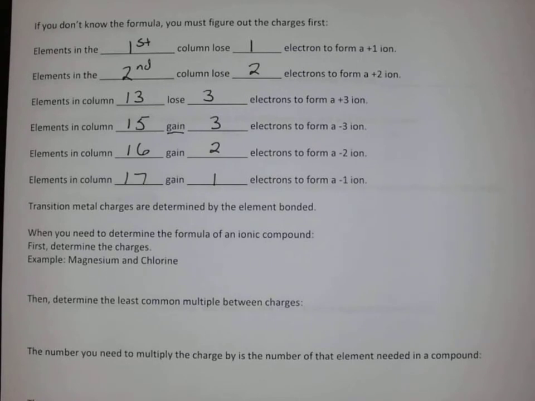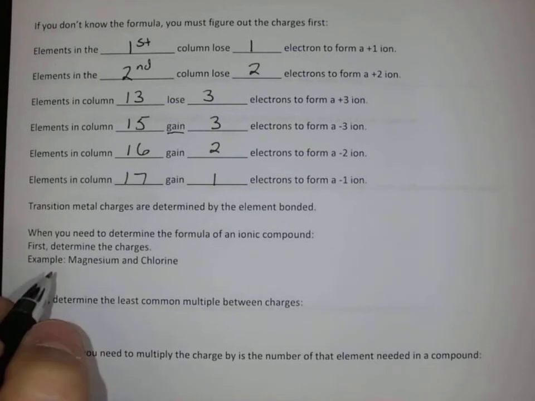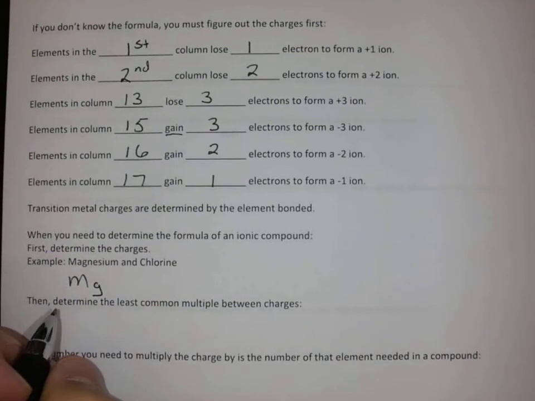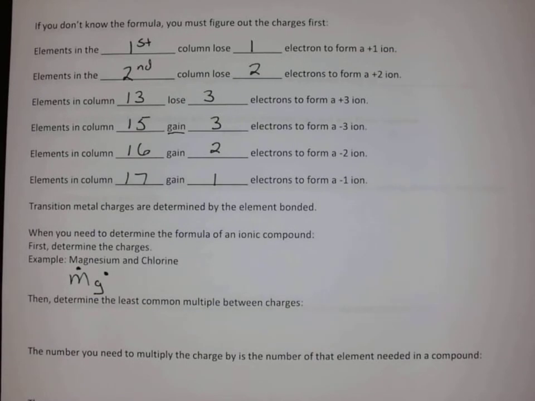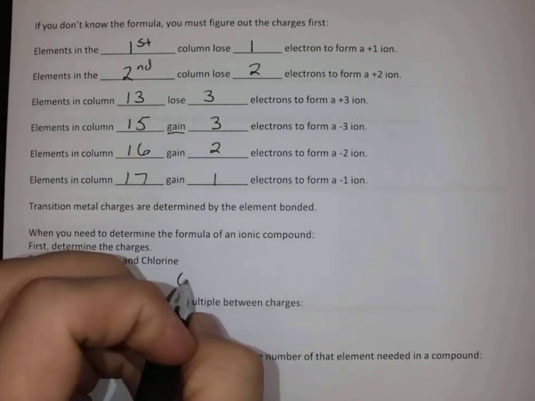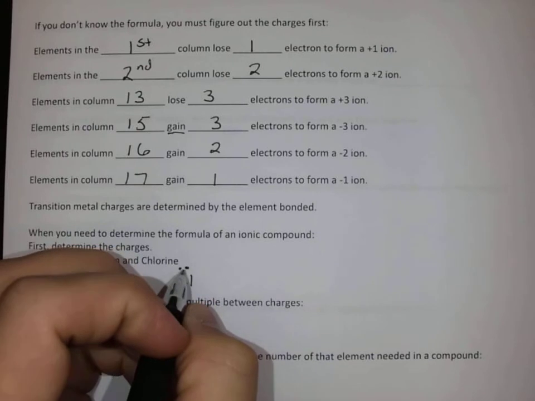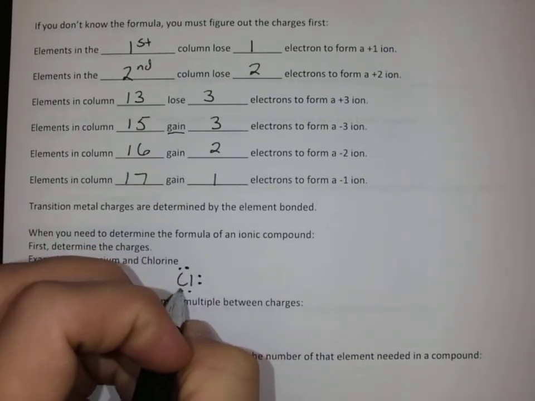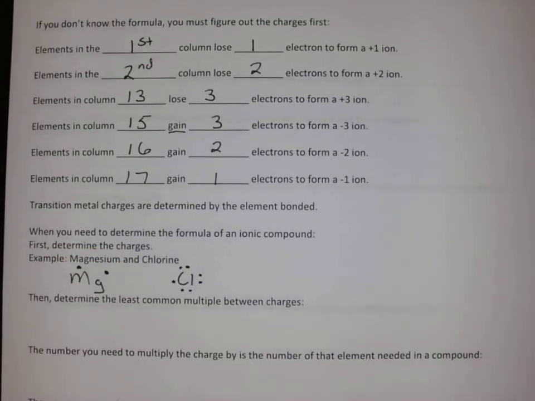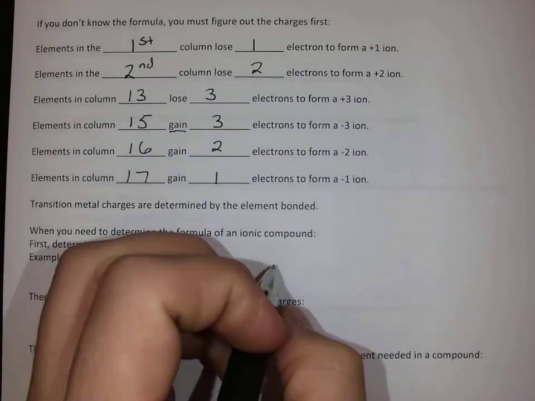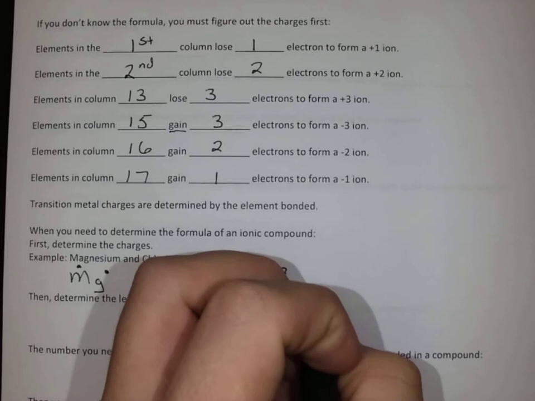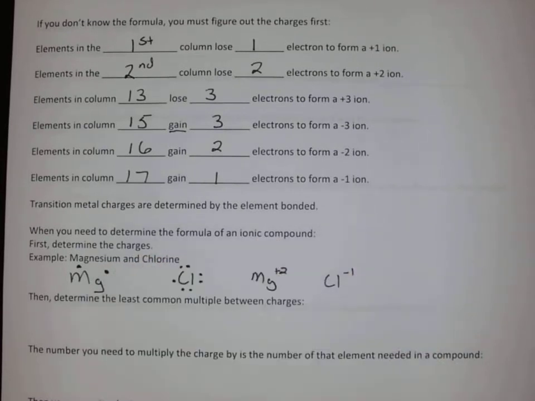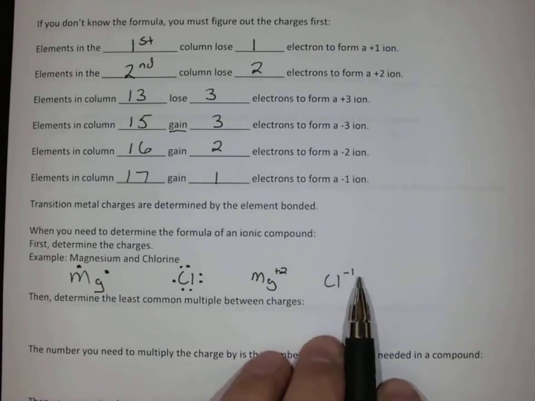Let's look at magnesium and chlorine. So magnesium, if we know magnesium, we know that we have 2 valence electrons, right? It's in column 2. Chlorine has 7 valence electrons because it is in group 17. So we know that magnesium is going to become a +2, and that chlorine is going to become a -1. Okay? So our magnesium is a +2, chlorine is a -1.